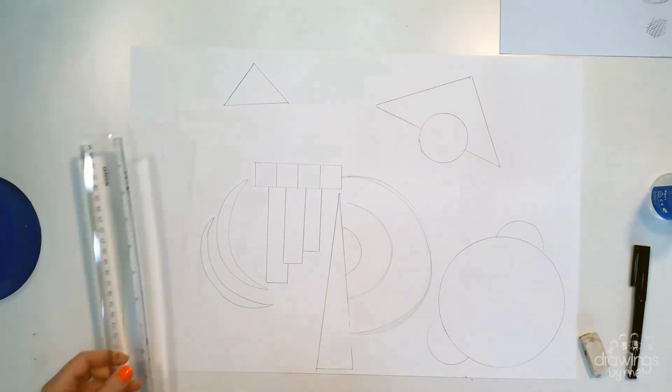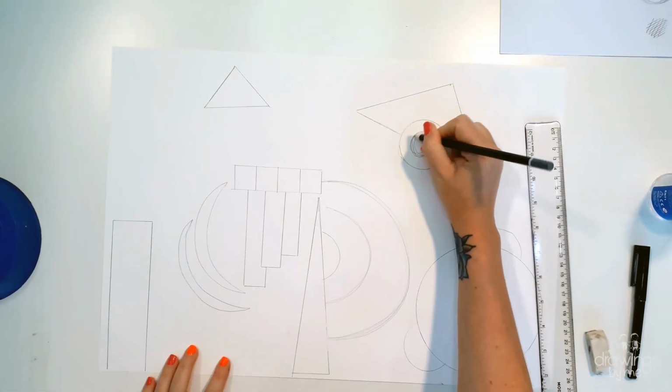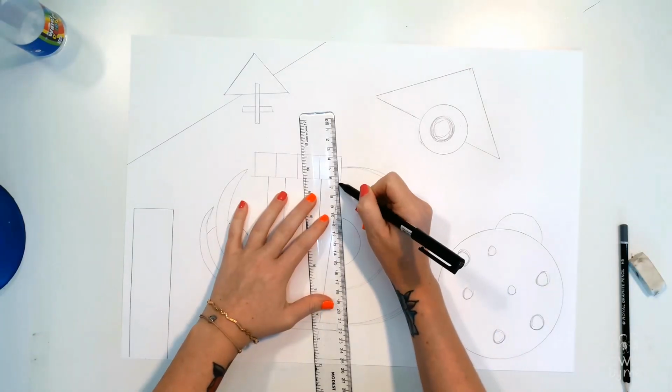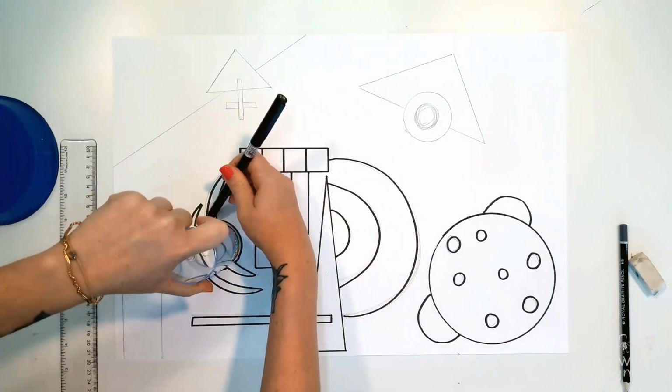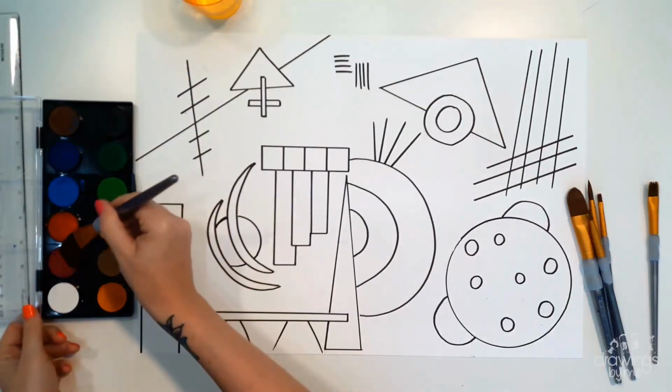Remember, it doesn't have to be perfect. Things don't have to be the same size, or they don't have to be symmetrical. This is abstract art, not realism. Now you can go over all of your pencil lines with a black pen. Remember to use a ruler for any lines that need to be straight.